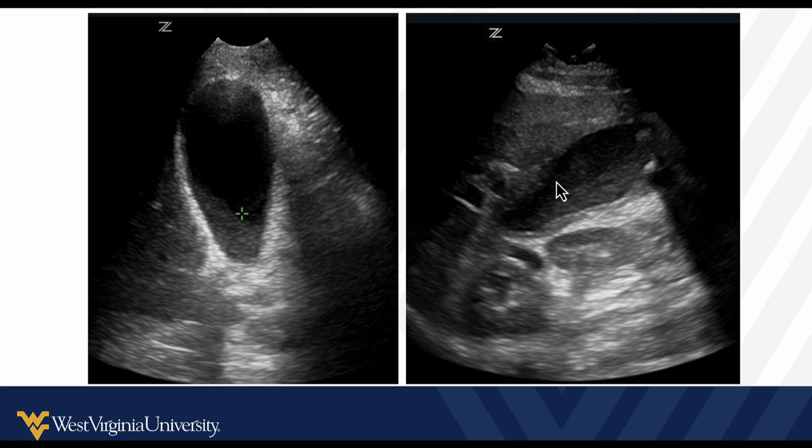In this example here, we see this gray dependent sludge. We don't see shadowing from it, although there does appear to be a stone up here in this gallbladder fundus with a deep dark shadow. The wall is a little poorly defined here. Not sure if that's just a bad slice. You definitely want to look through there and fan through that a little bit more to see if that really looks like a thickened wall in that gallbladder or not.